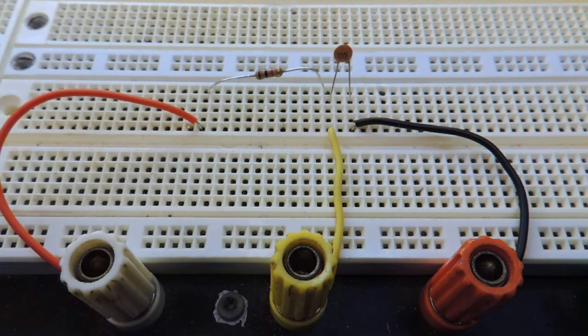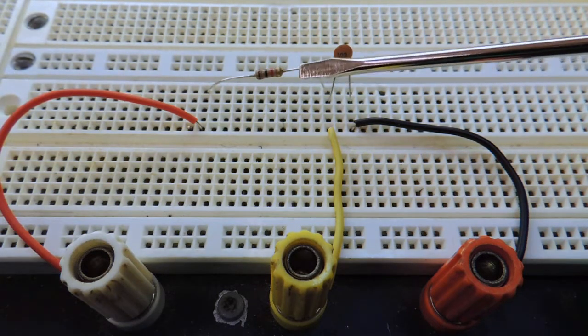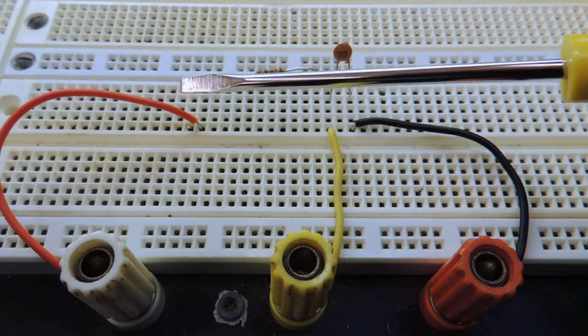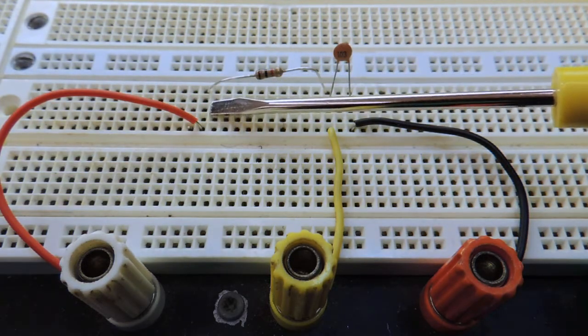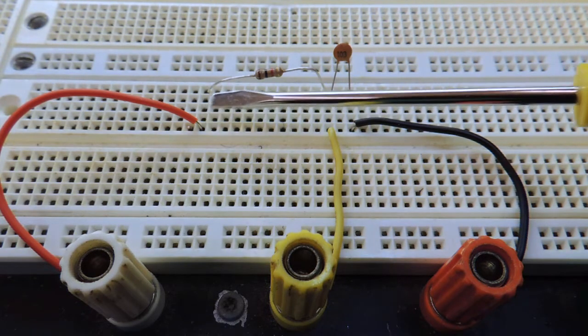Under procedure, step number 2, it says build the circuit of figure 6.1, which I have here. R is 1K, so that's my 1K ohm resistor, and C is 10 nanofarads, and it is labeled 103. You'll notice I have a red wire coming in going to the top of the resistor, so this is where I plug in my function generator.